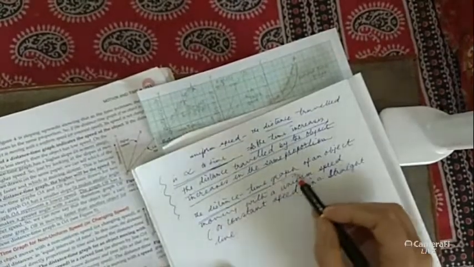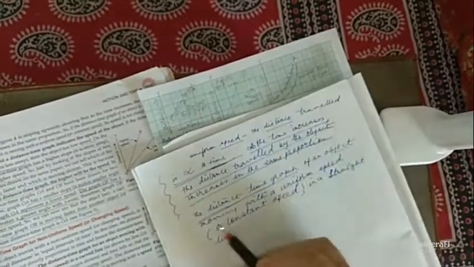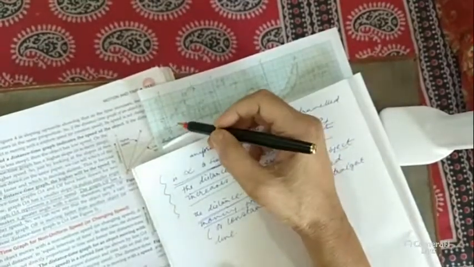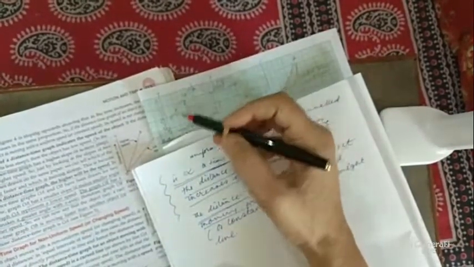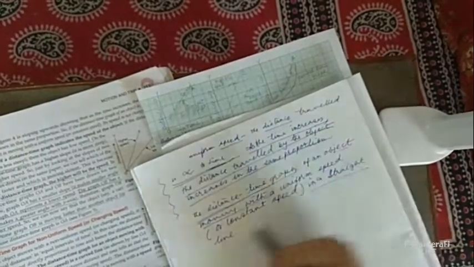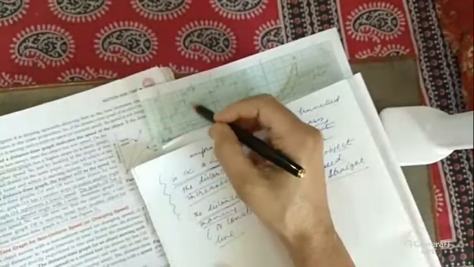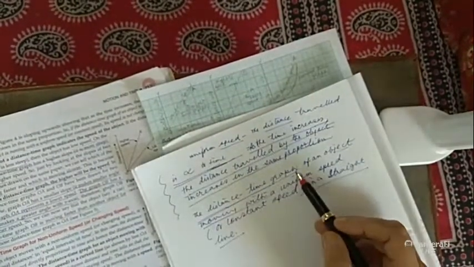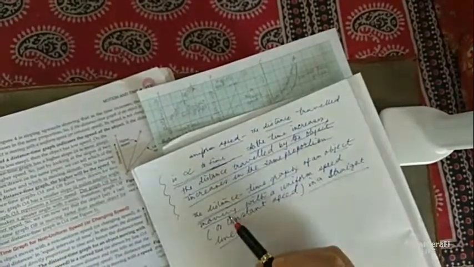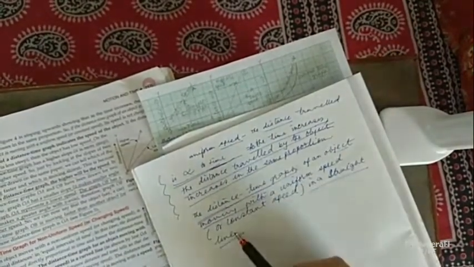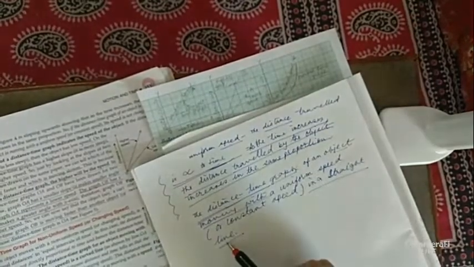The distance time graph of an object moving with a constant speed or with uniform speed in a straight line. What to write? The distance time graph of an object moving with a uniform speed or constant speed in a straight line.